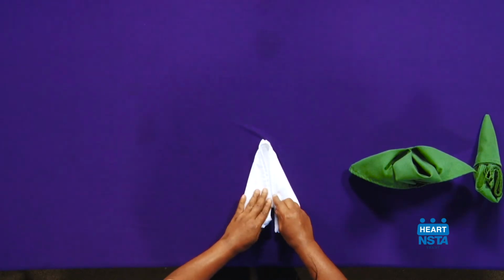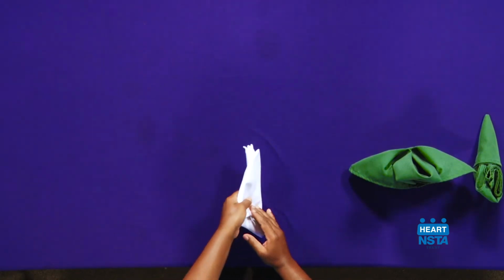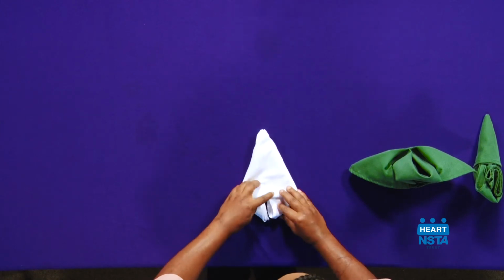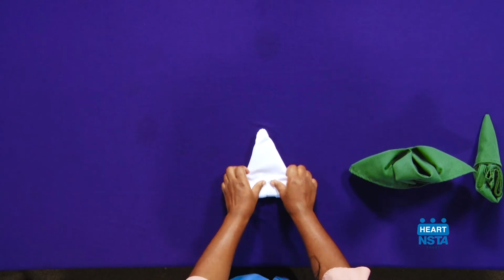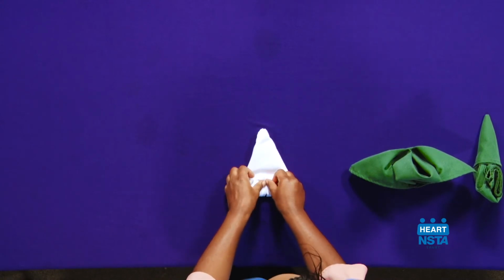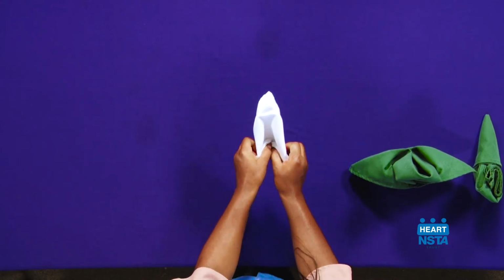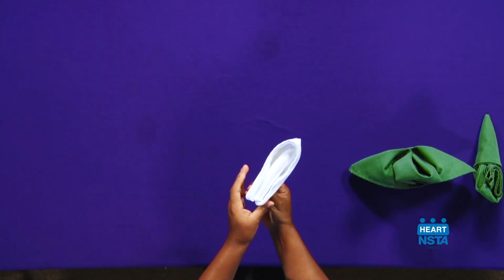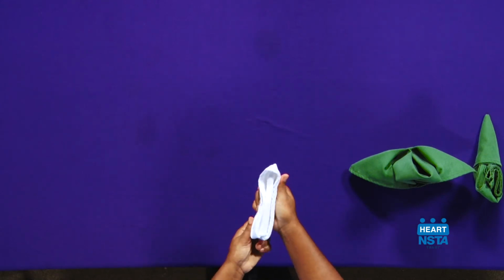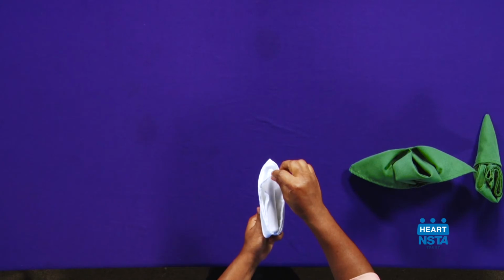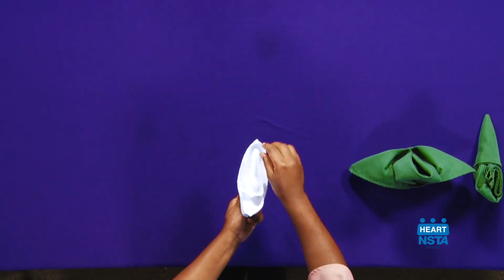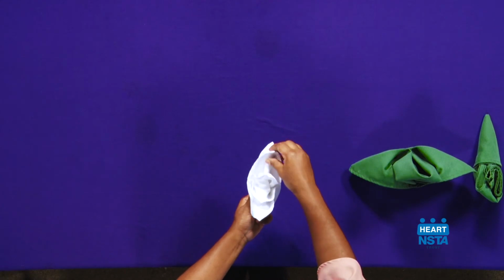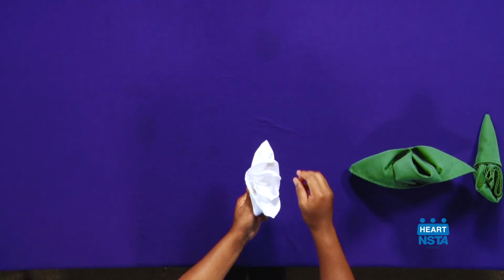After which, we flip our napkin and these two ends down here, we bring them upwards. And then we fold your napkin, just like this. Now we raise all the loose ends upwards, creating our bird of paradise.